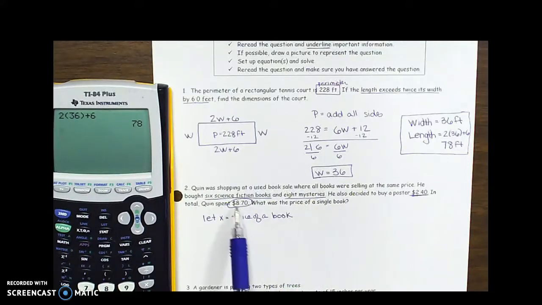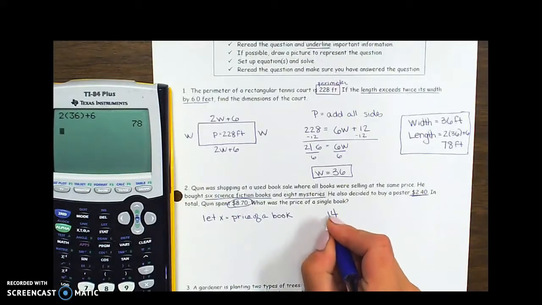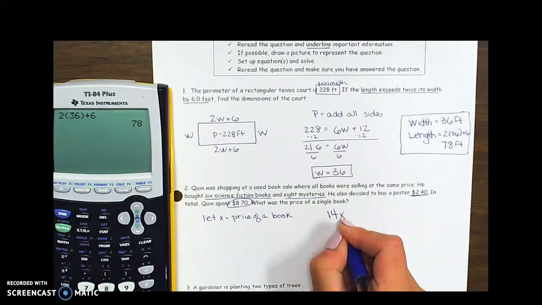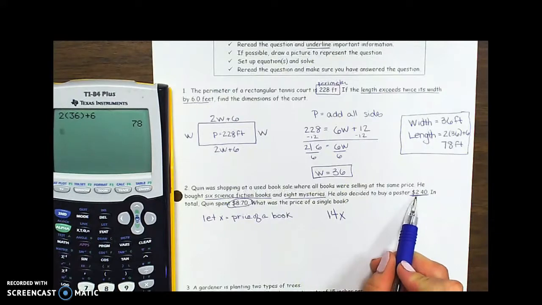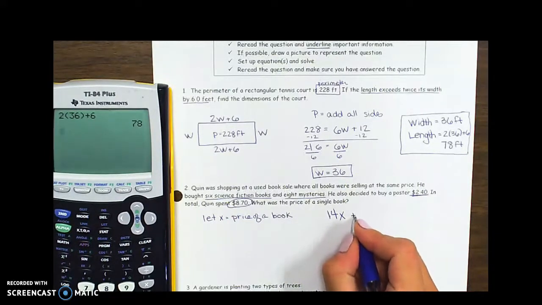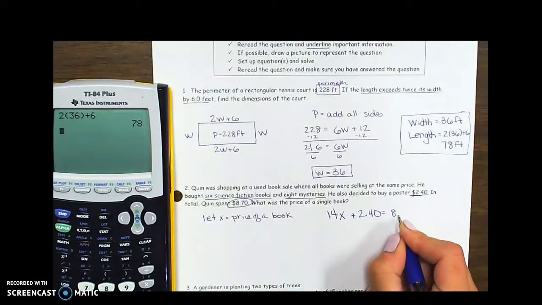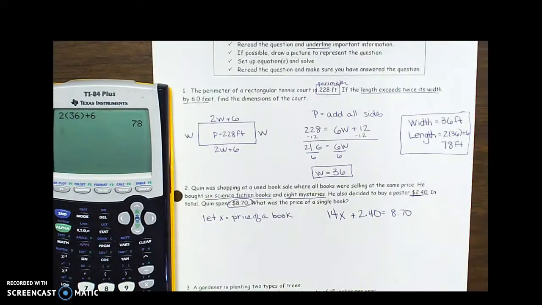All the books are the same price, so together 6 plus 8 gives us 14 total books. So 14 times the price of a book. He bought a poster for $2.40. Now that $2.40 is a constant, there's no multiples of that, it was just a single poster, equals $8.70.